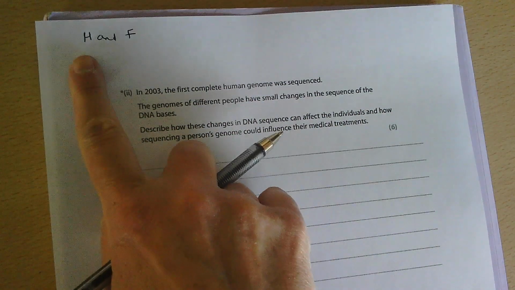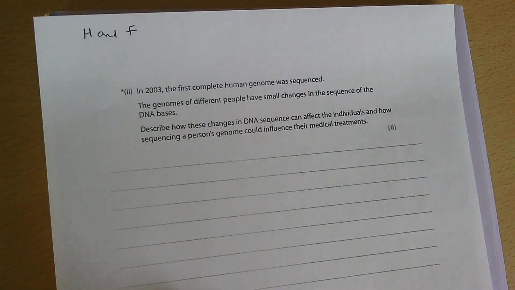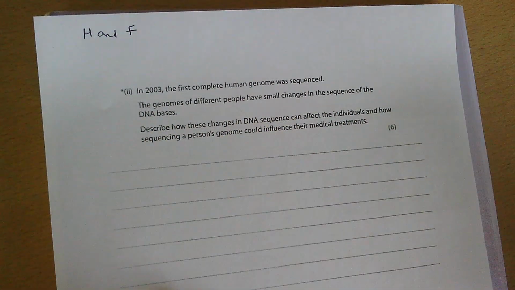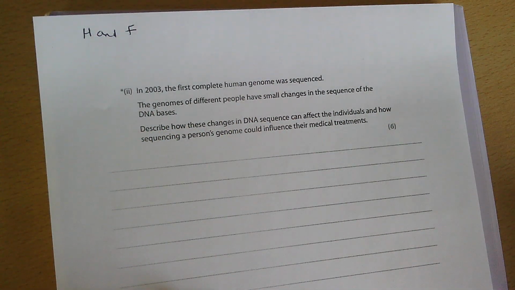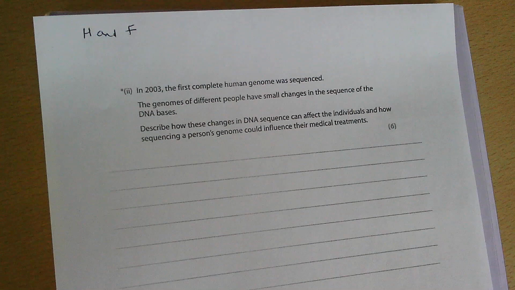So just for Higher and Foundation, this question is asking about the Human Genome Project, which some people do sometimes find a bit difficult to answer. Basically, the human genome is the entire DNA of an organism. So the Human Genome Project was when they mapped out all the bases and genes in all of the 46 human chromosomes that you would find in a normal diploid cell.